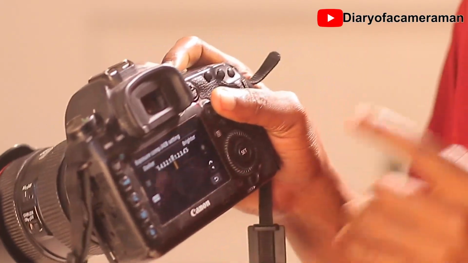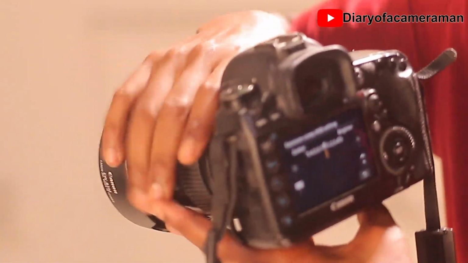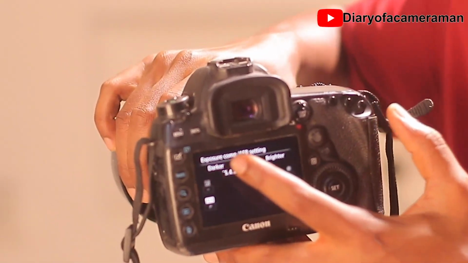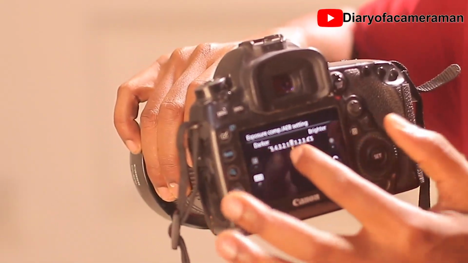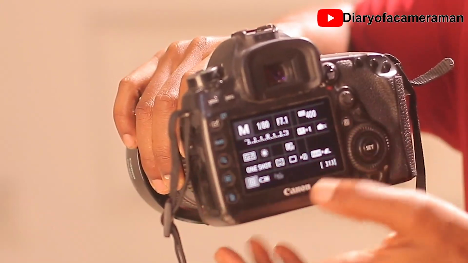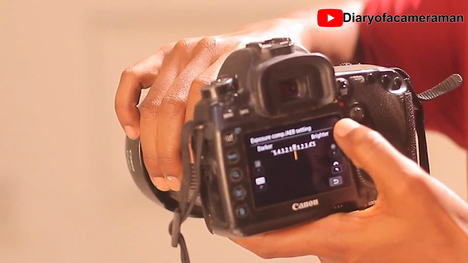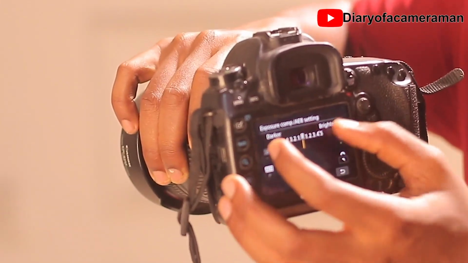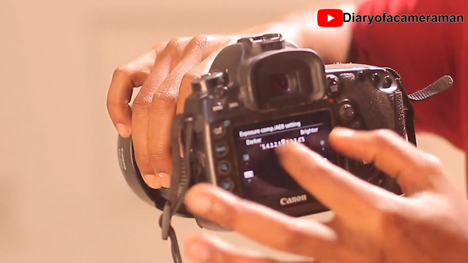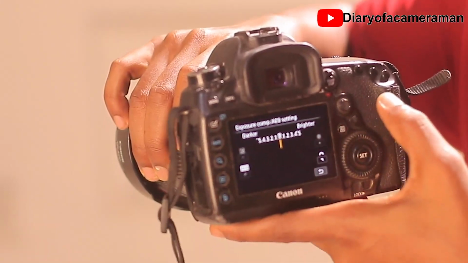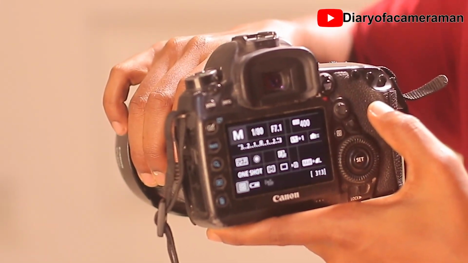One thing you must understand about exposure compensation is that you will have the darker and you have the brighter. So when you increase your exposure compensation, the two arrows will be going to the same side. That will give you a darker and a brighter image.